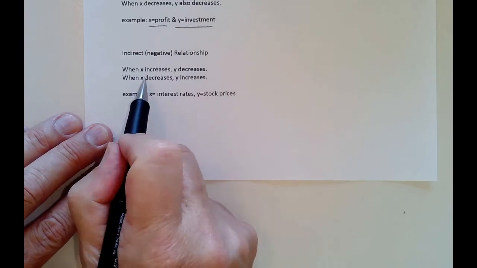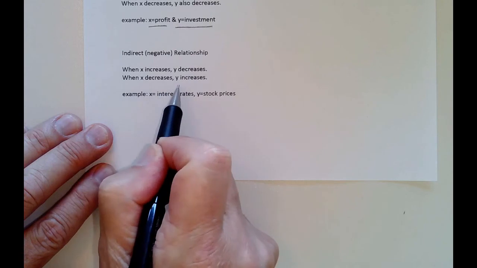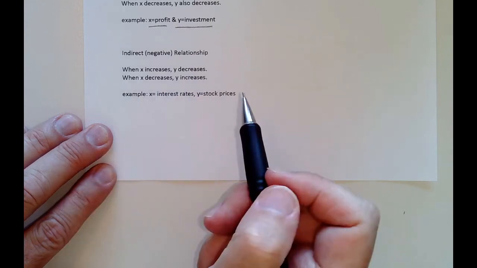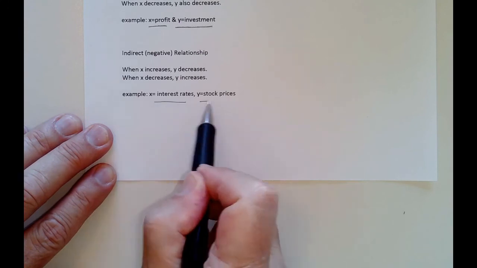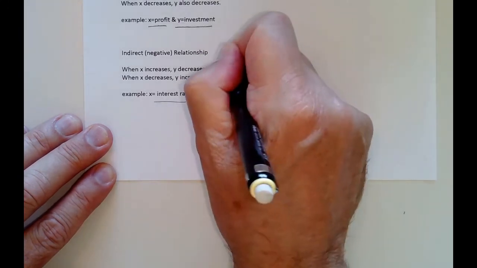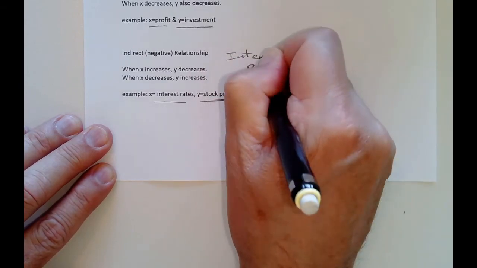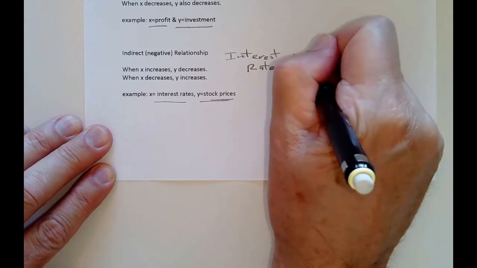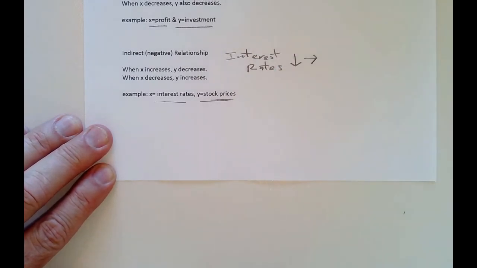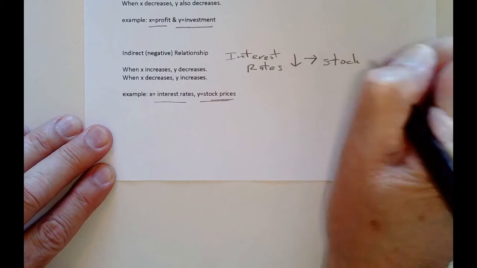And here, when x increases, it causes y not to increase but to decrease. So now the two variables move in opposite directions. Down here we have interest rates and stock prices. Stock prices is the dependent variable. Interest rates is the cost of getting loans, and if they go down, that's good for business. It makes it cheaper to borrow money, and therefore it's more likely to lead businesses to invest more, which probably means more sales, more profit, and therefore the stock market is going to like that.